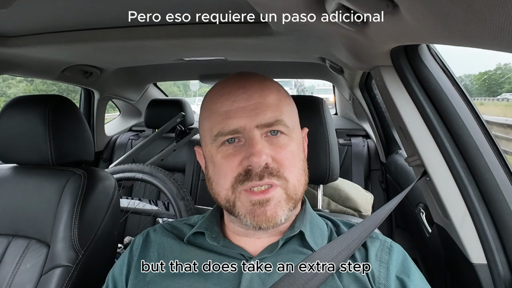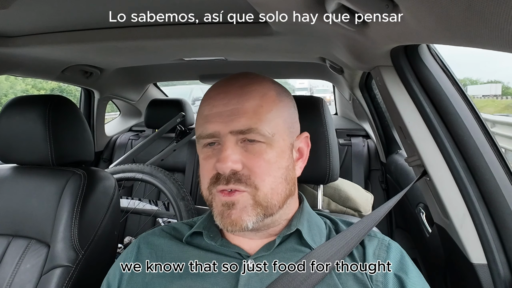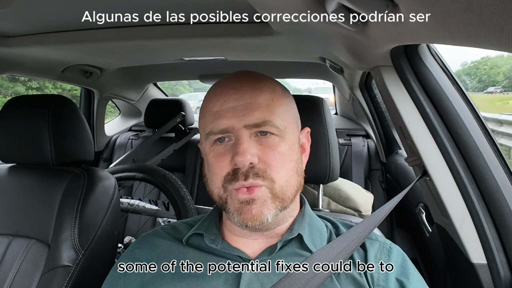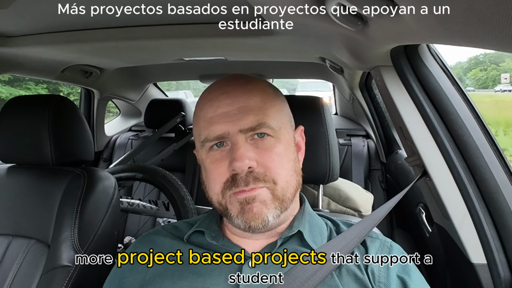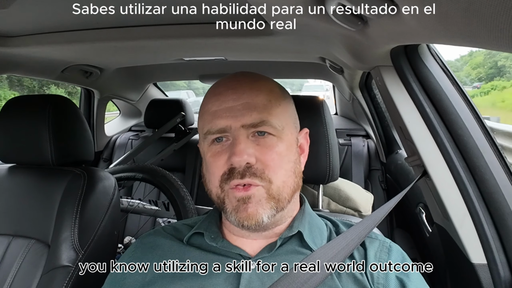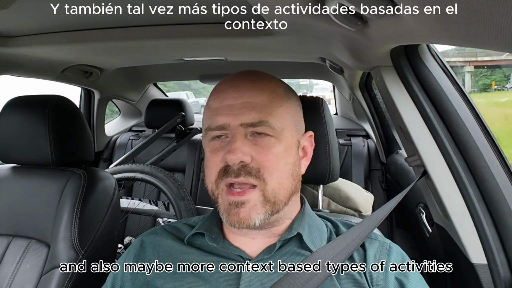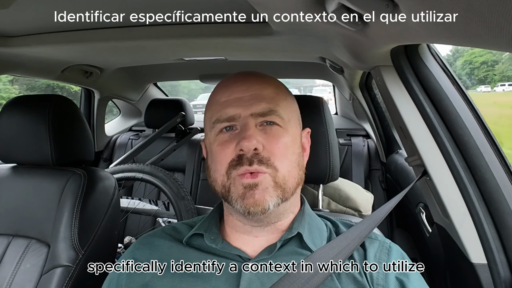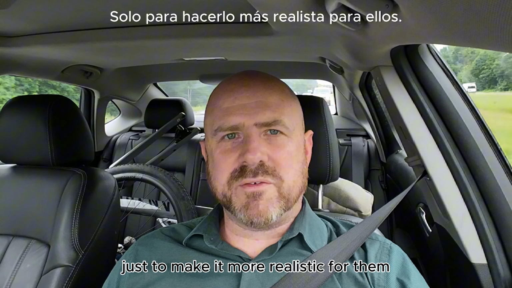But that does take an extra step. That is not necessarily where the focus is always applied. We know that. So just food for thought, how can we improve in that area? Some of the potential fixes could be to utilize simulations which match real world scenarios, more project-based projects that support a student utilizing a skill for a real world outcome, and also maybe more context-based activities where the student has to specifically identify a context in which to utilize some of the knowledge that they have, just to make it more realistic for them.